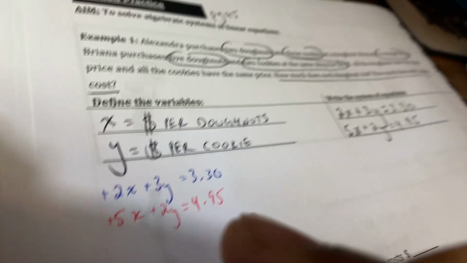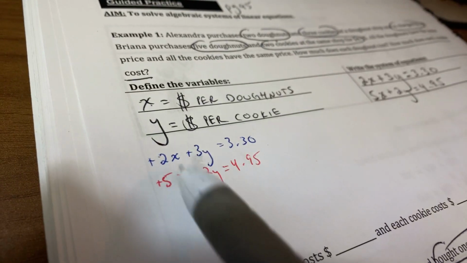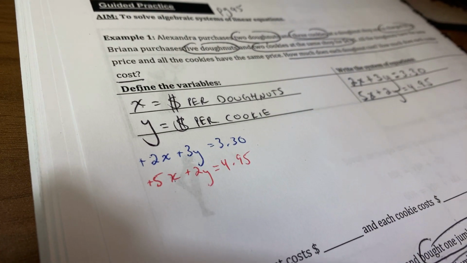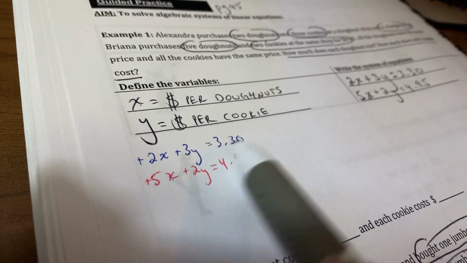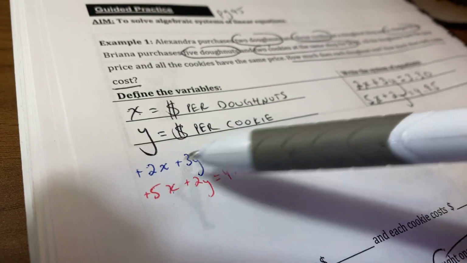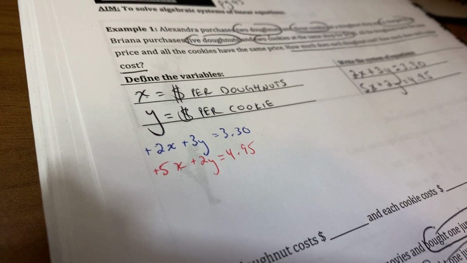Now, I can solve this system. I have a couple ways to solve systems, but for this particular system with my coefficients lined up, I'm going to use elimination. If you feel confident doing elimination on your own, go ahead and do that. 2 times 5 is 10, 3 times 2 is 6. I'm going to eliminate my y's because 6 is my lowest common multiple.